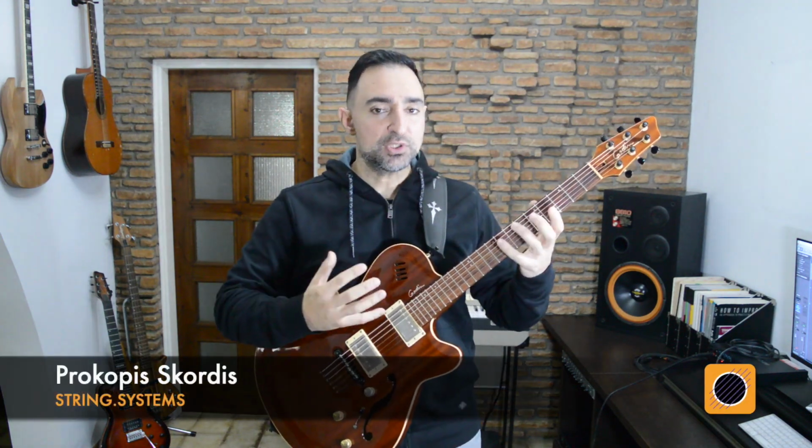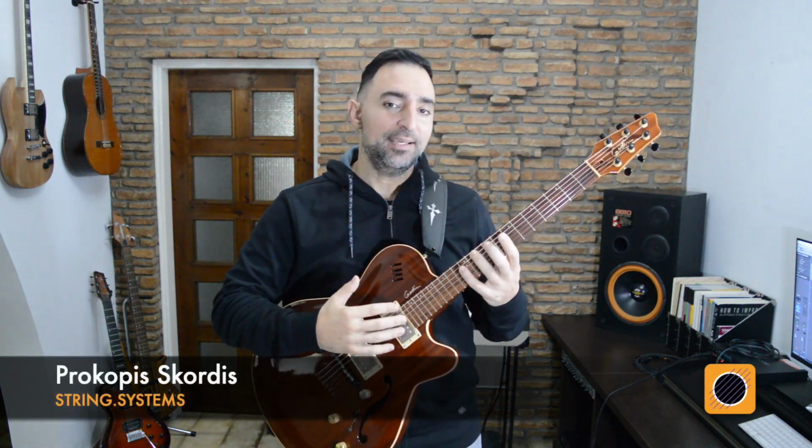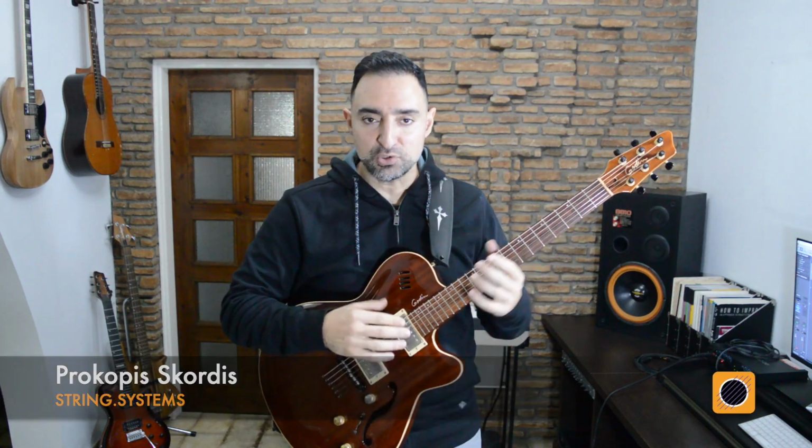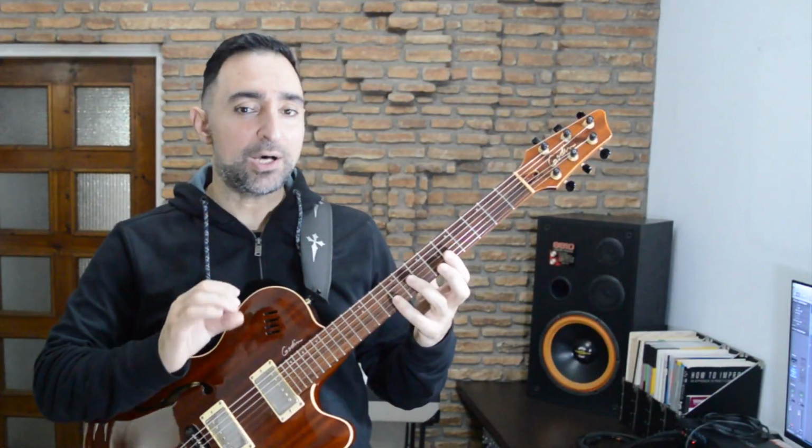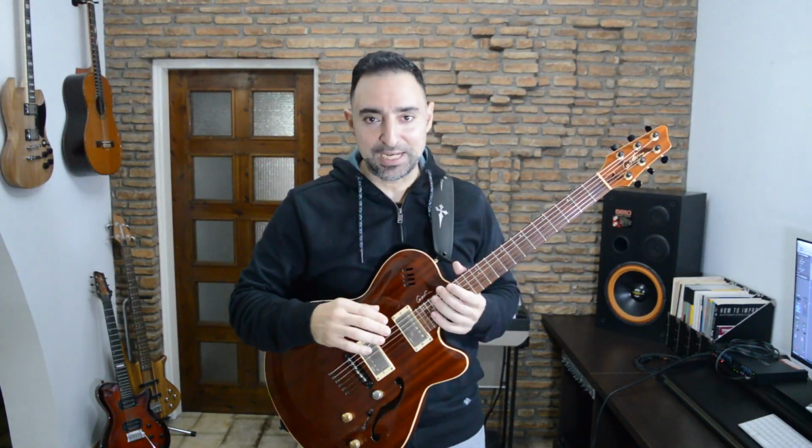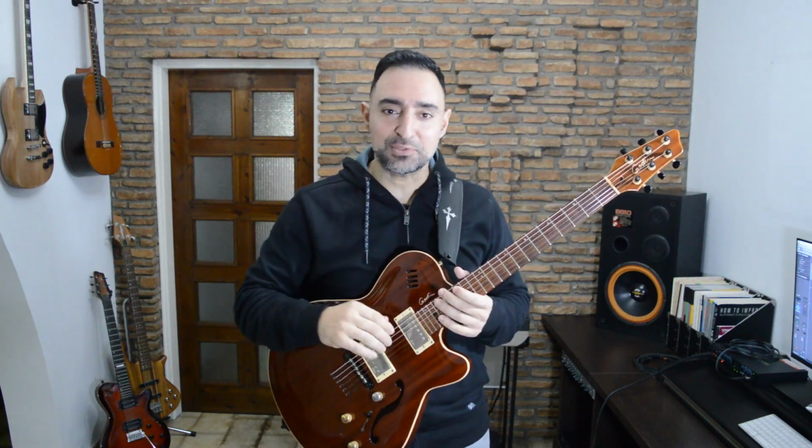Sometimes you need to switch scales while you're soloing, either because the key of the song changes or just because you want to outline each chord of the song and hit those sweet chord tones. That's considered a difficult challenge, especially on the guitar, but thankfully the String Fragment System comes to the rescue.